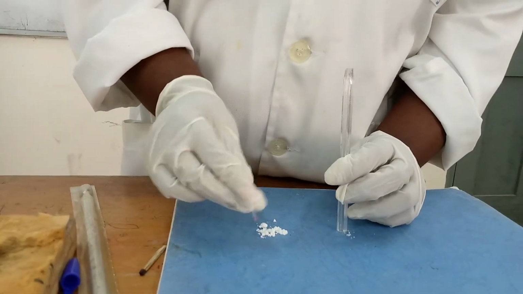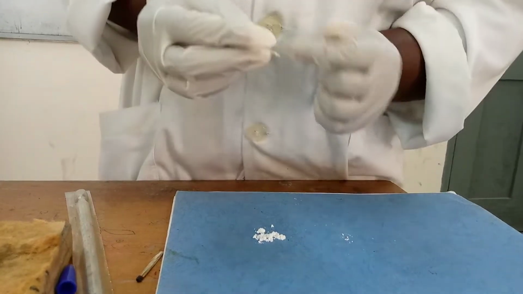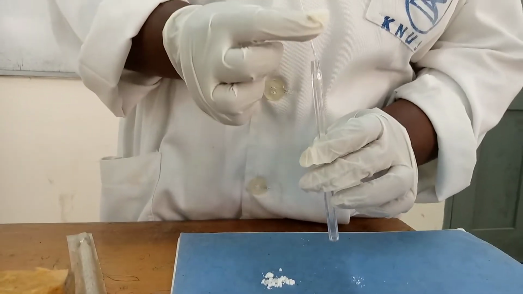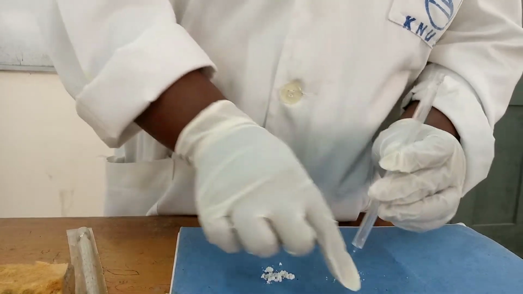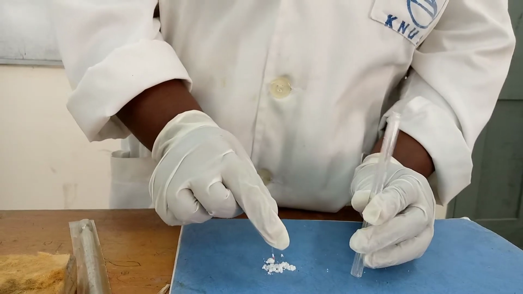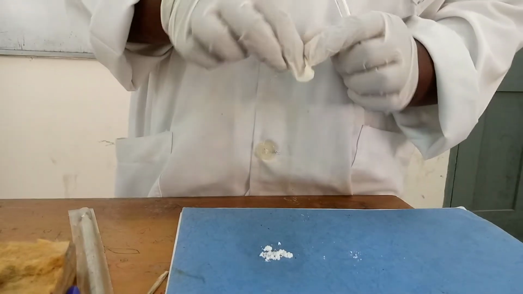Now when you are filling and you do this, if you do this for a very long time, the sample will be packed here. So when it is packed here and you are trying to drop it, it will not go down. It will be very difficult. So you just have to do it little by little. So you just dip it about 3 times, then you fill.